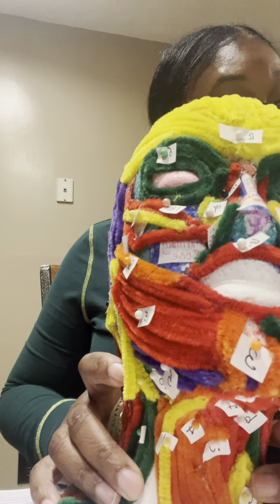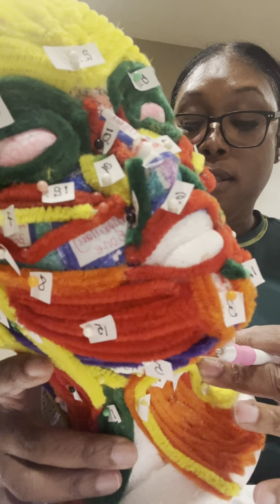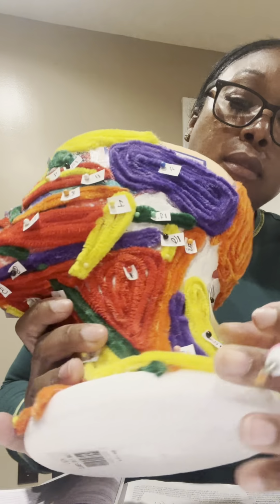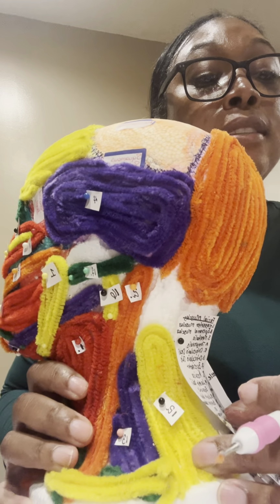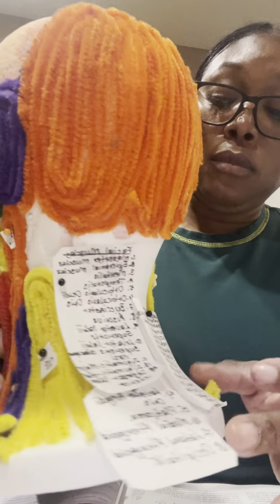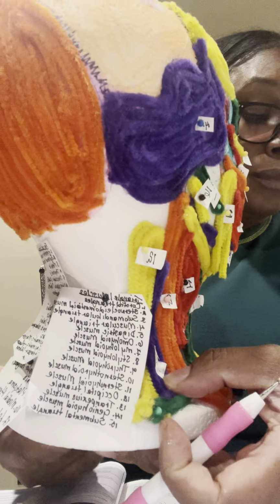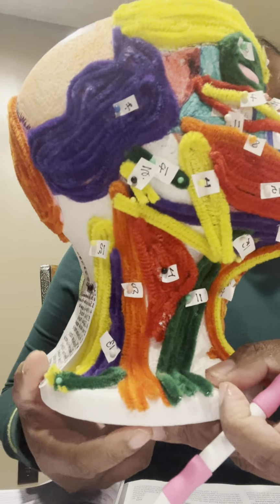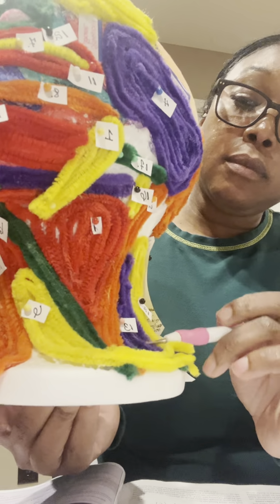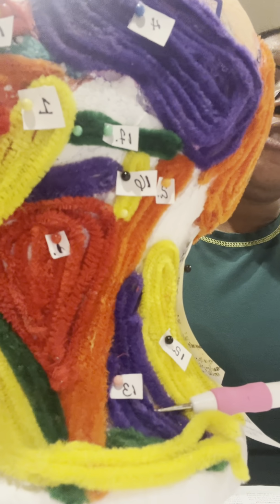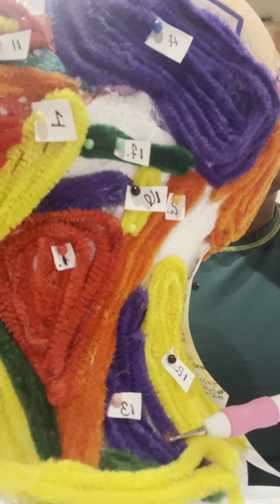Then I am going to talk about the occipital triangle muscle. And this is the occipital triangle muscle. It's a region of the neck, and it's superior to the hyoid bone. Then I am going to talk about the trapezius muscle. It's right here. The trapezius muscle is a cervical muscle covering the lateral posterior neck surface.